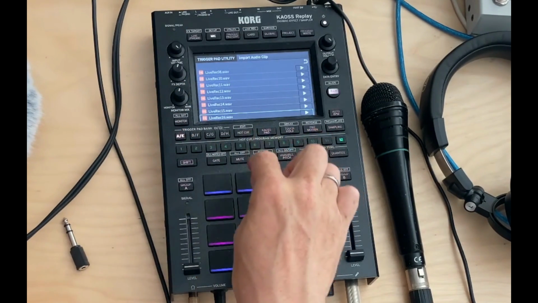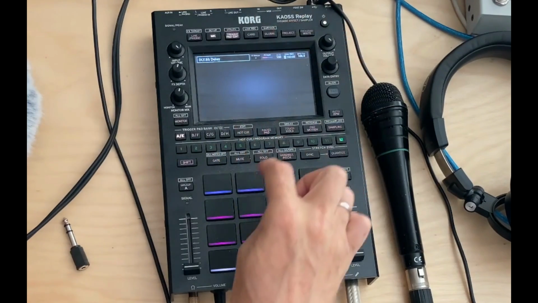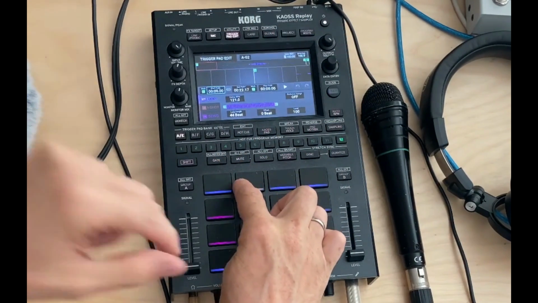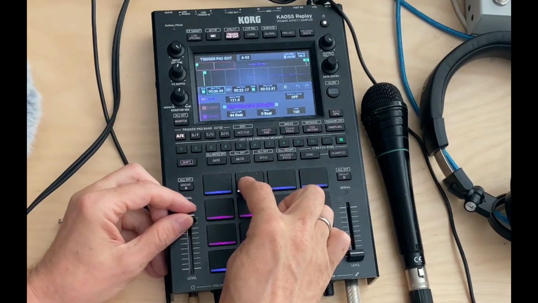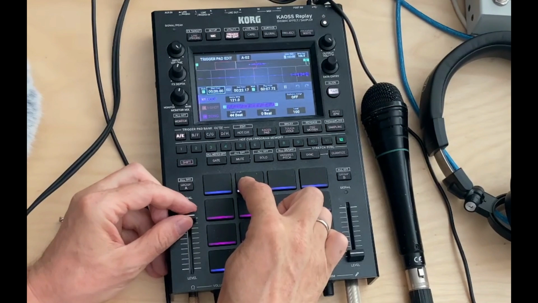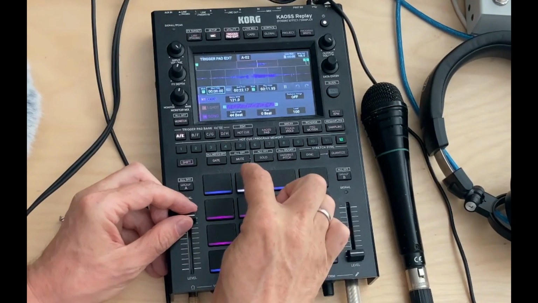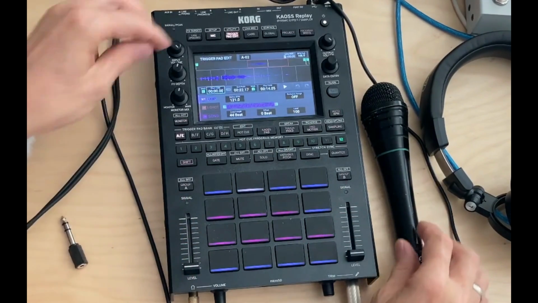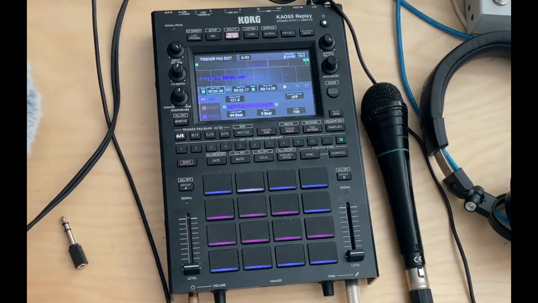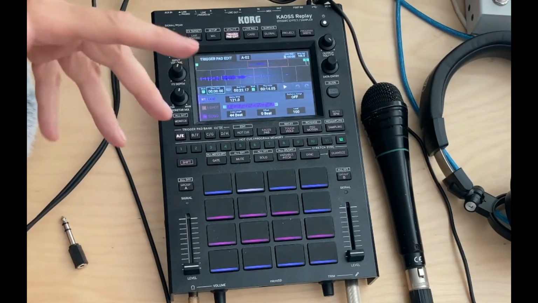and now if I go to trigger pad edit and listen to this, it has my recording. Yeah. So this is a safe method to record, but it is of course now to be trimmed and all this.